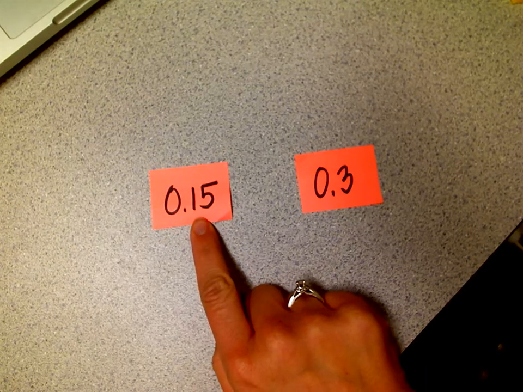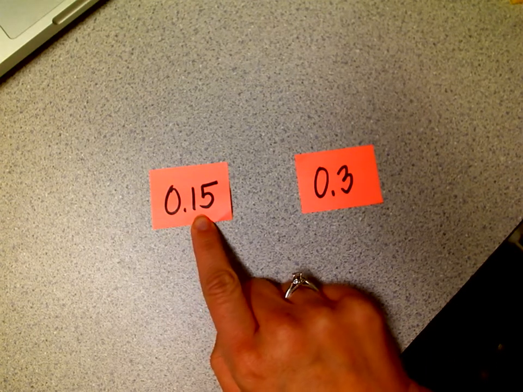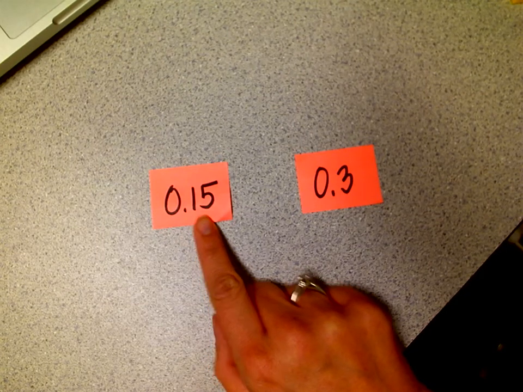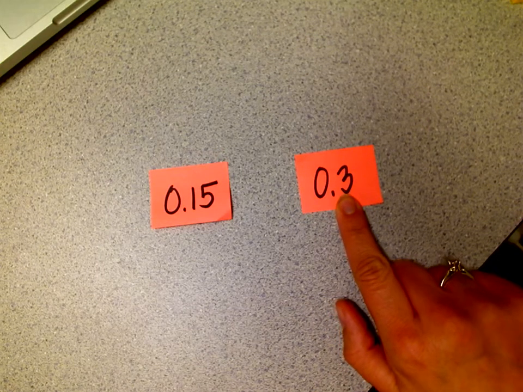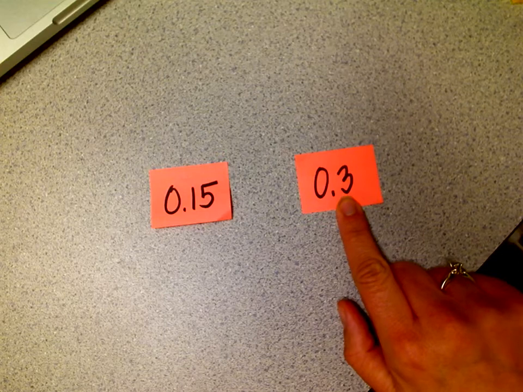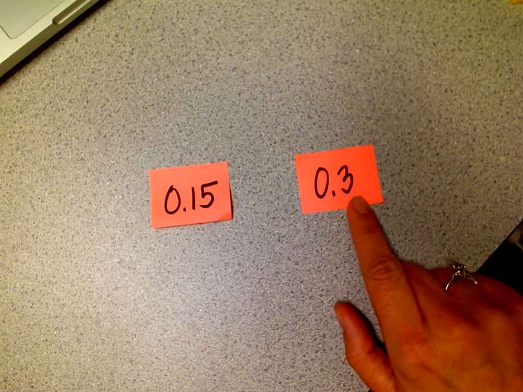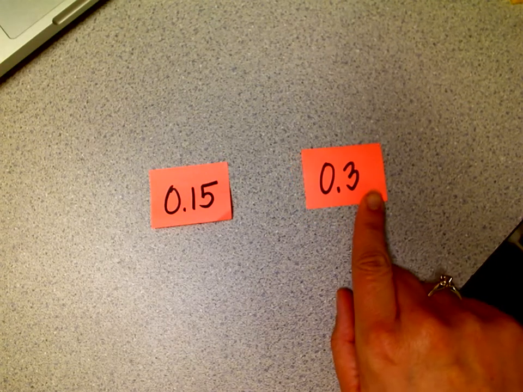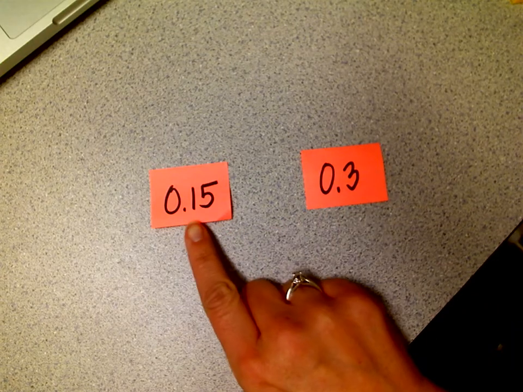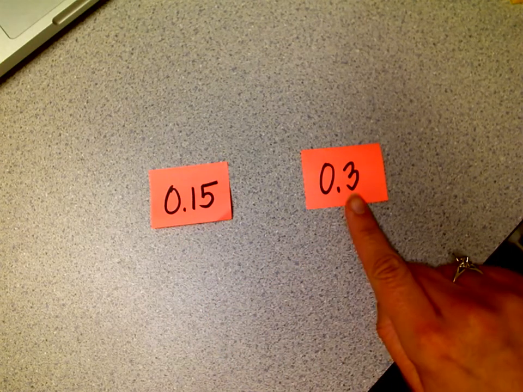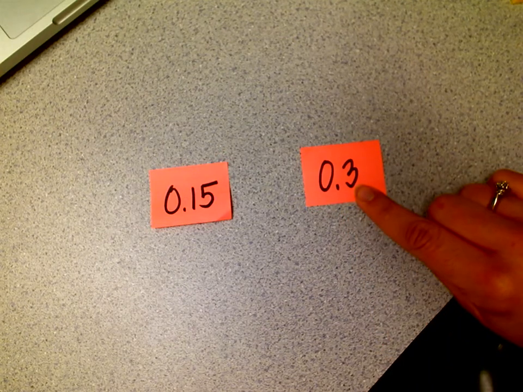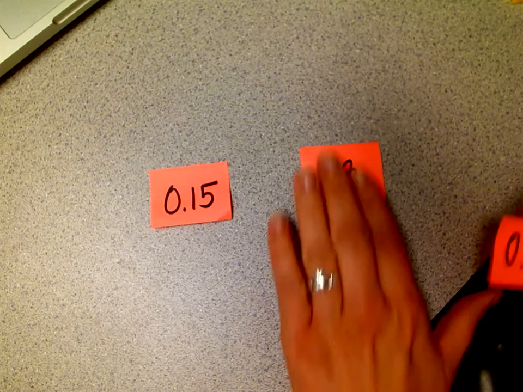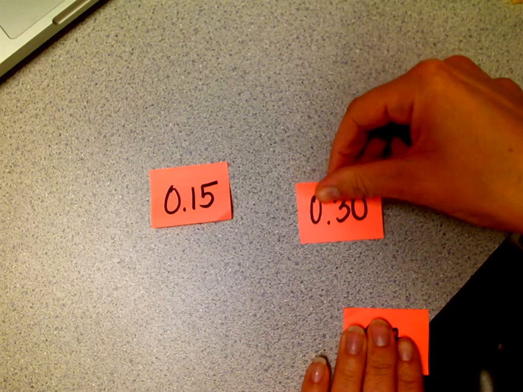So I look at this decimal and I see that 15/100 has 2 numbers after the decimal. So I need to make sure 3/10 also has 2 numbers after the decimal. And how to do that is by adding a 0 after the 3, so that there are 2 numbers here and there are 2 numbers here, and we are able to compare. So if I rewrite 3/10, 3/10 is also equivalent to 30/100.